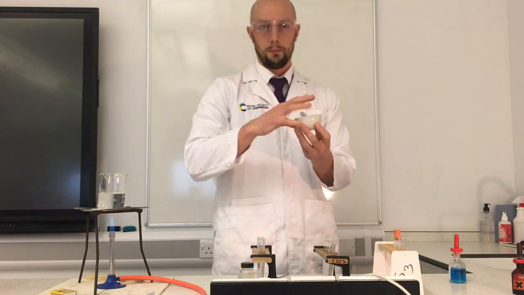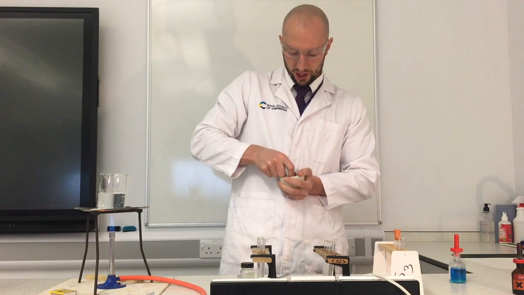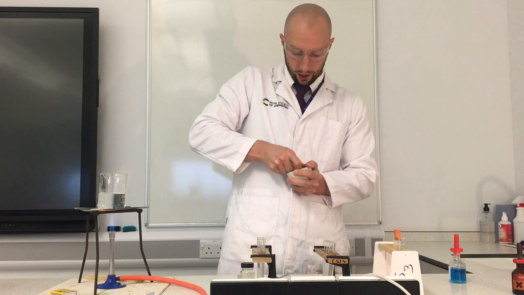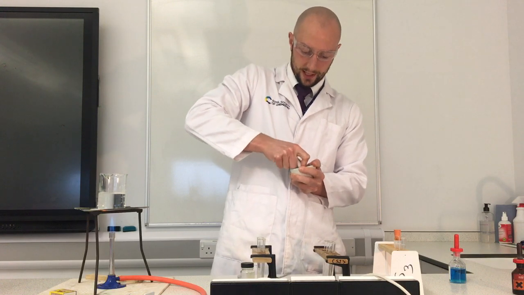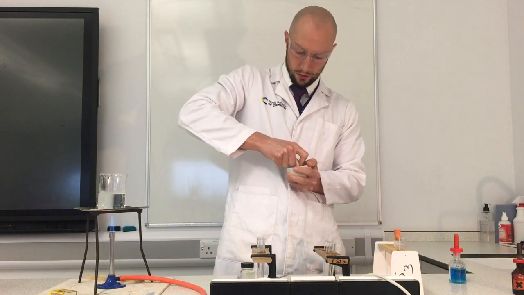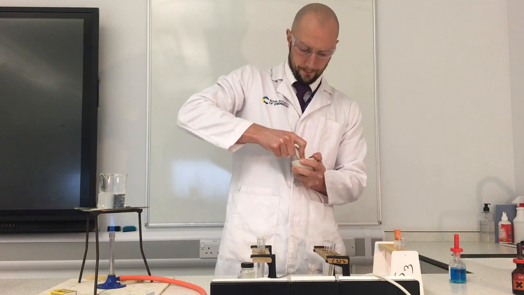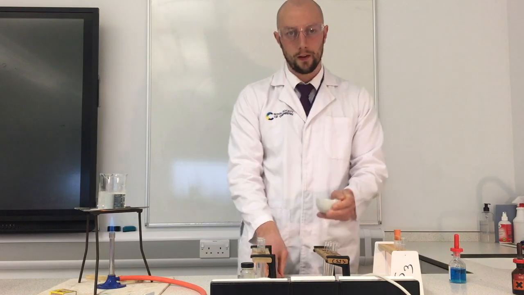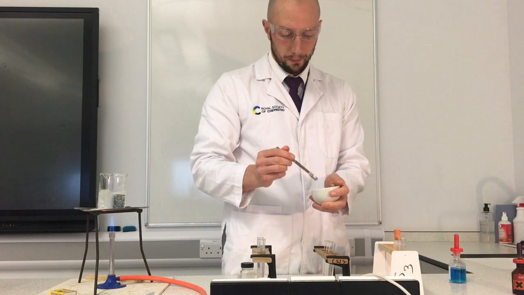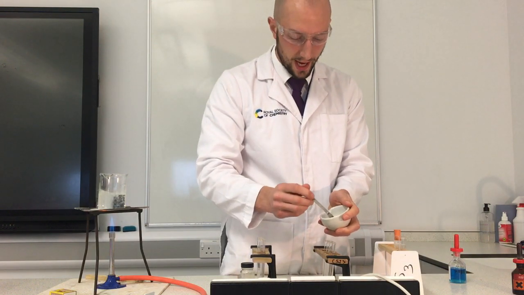First, I've got some in my pestle and mortar, and I'm going to crush them up to make a nice fine powder. Good crushing the rice cake. It's a satisfying sound. I do enjoy this practical science. Okay, I think that's crushed up enough. I'll take my spatula and I'm going to put a little bit into each of 3 test tubes.